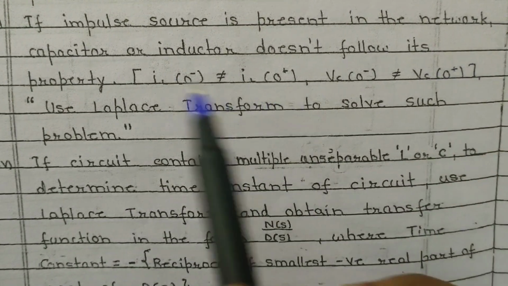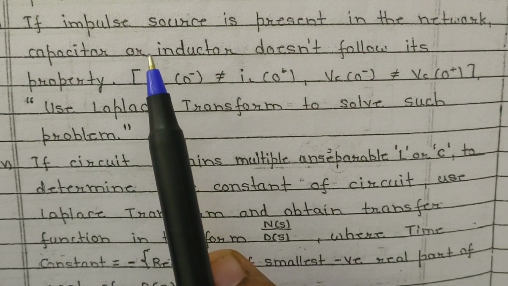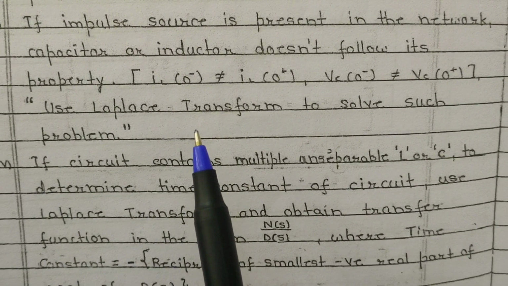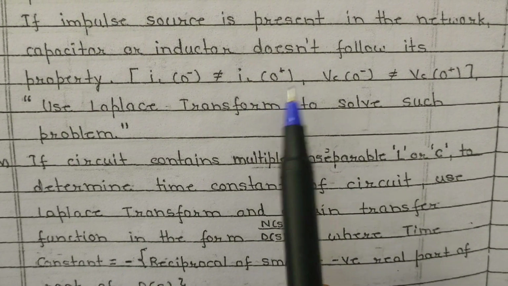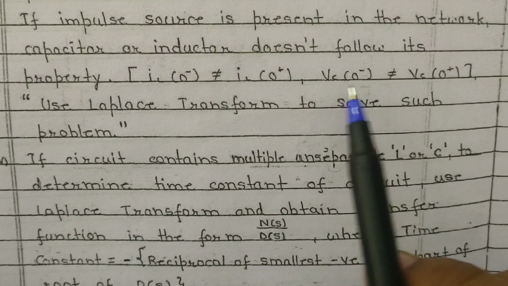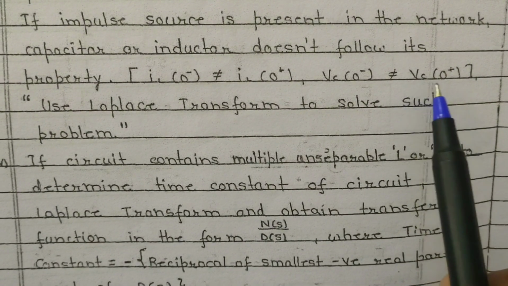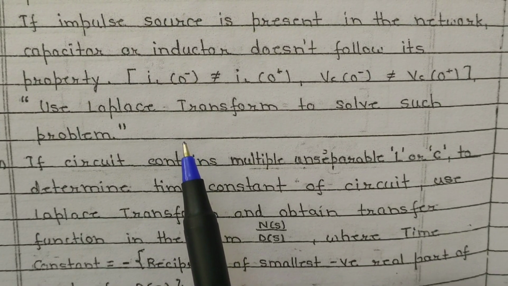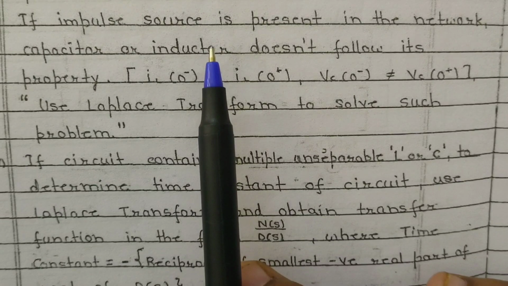If an impulse source is present in the network, the capacitor or inductor does not follow its property. That means the initial inductor current before 0 is not equal to the inductor current after 0, and the inductor or capacitor voltage before 0 is not equal to the voltage after 0. If an impulse source is present, we should use the Laplace transform to solve such questions. This type of question was asked in previous IES exams.